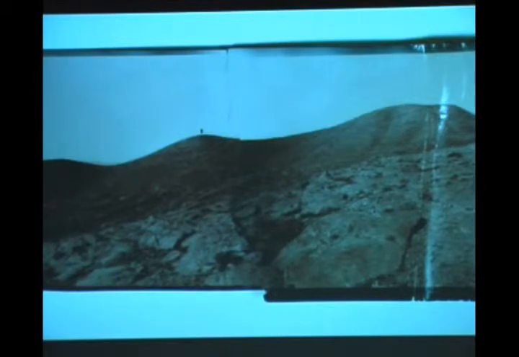And he was working with this panoramic format. Sometimes he was taking multiple shots. He was cutting the photographs together, joining them up, painting over them. So it's quite interesting to see the working process.